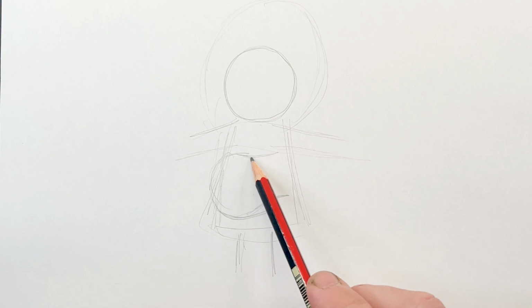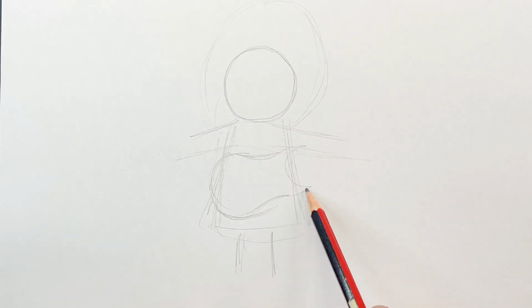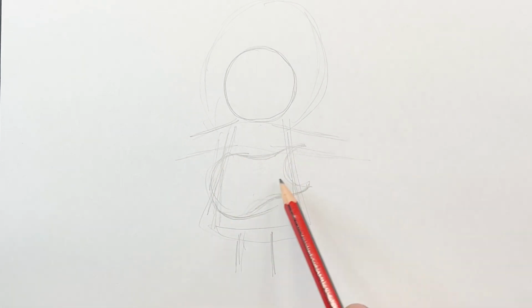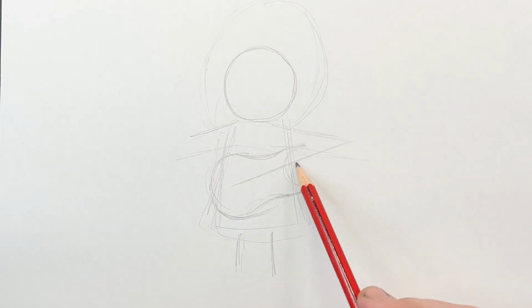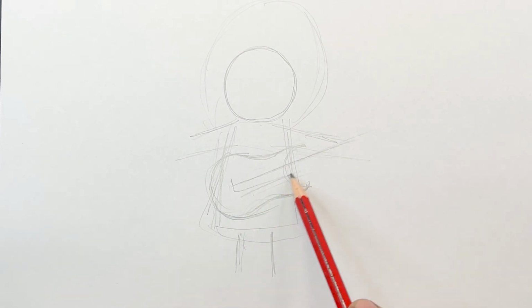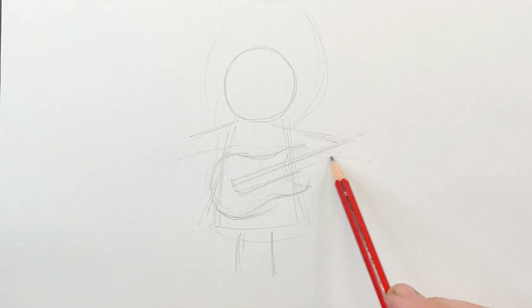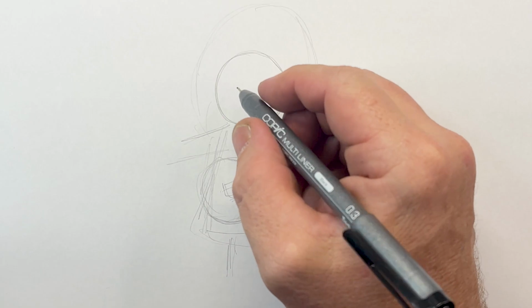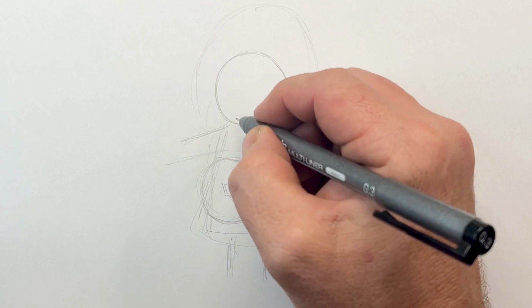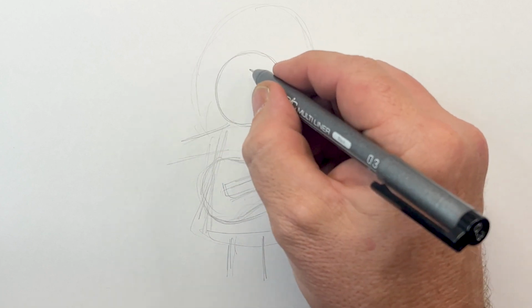Now you notice that I'm sketching it up with a pencil first. I love to map in the main areas. And that's where her hand is going to be. That's the guitar coming through here, like so. Now we have the construction lines. Let's start with her nose. Now, she's looking up and this way.